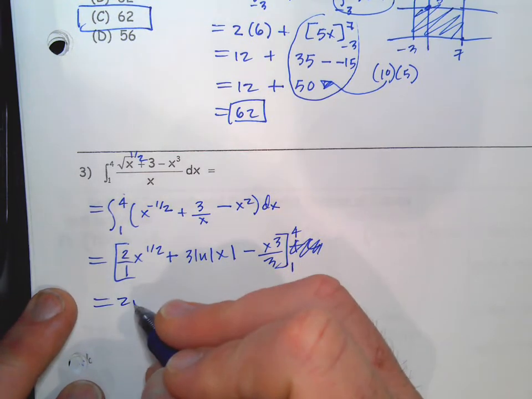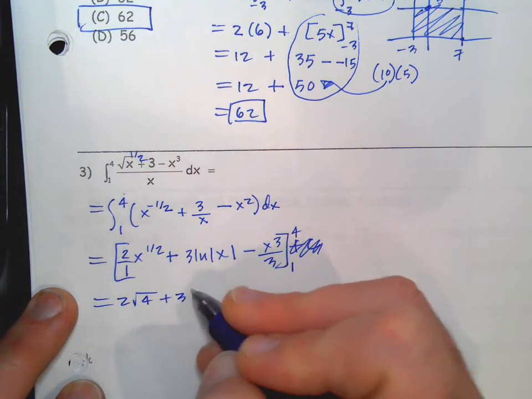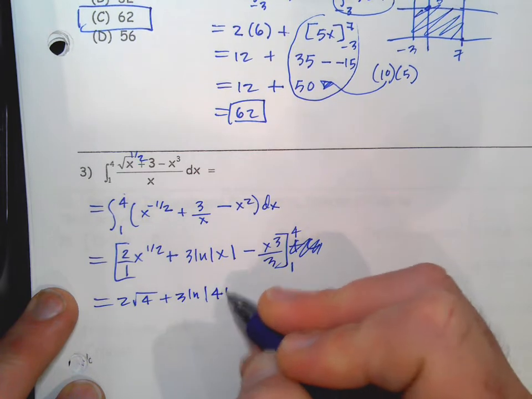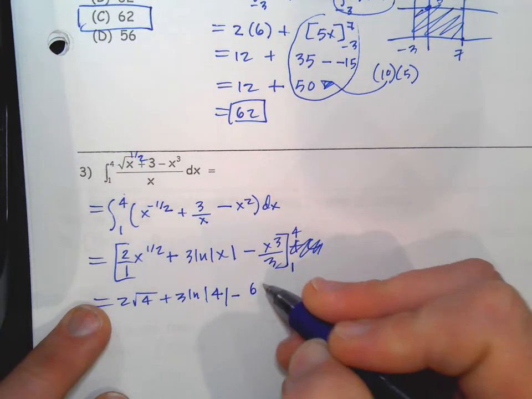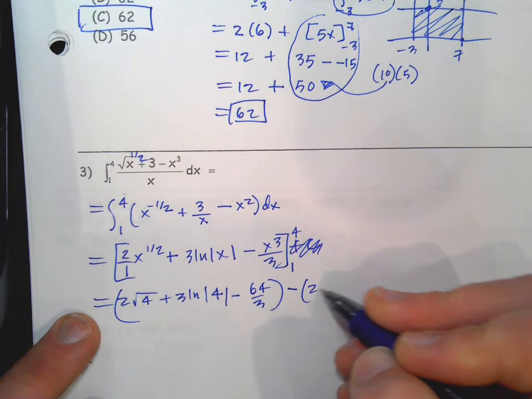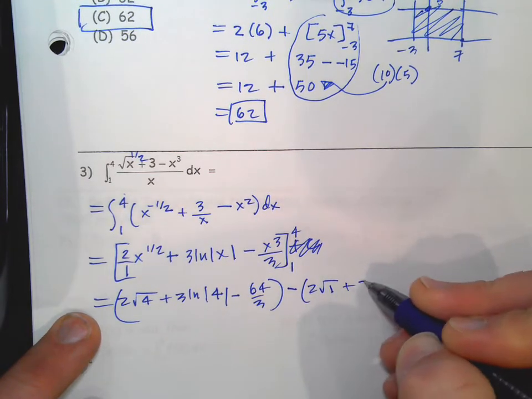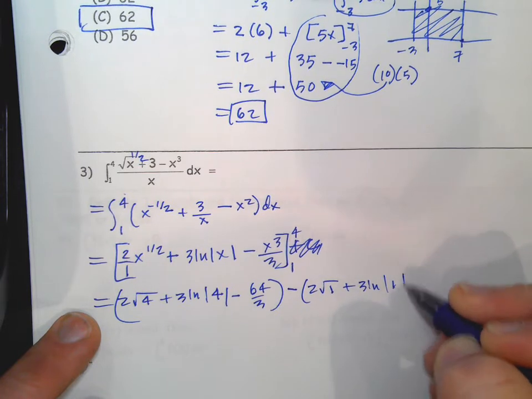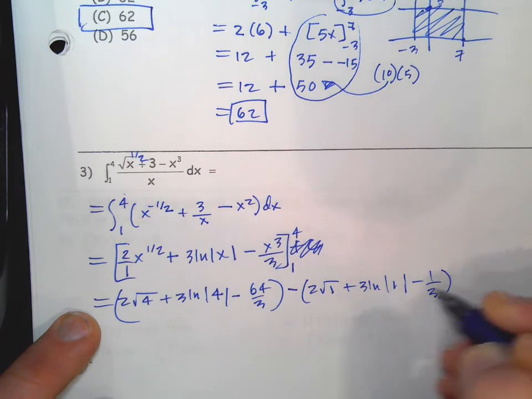So it's going to be 2 square root of 4 plus 3 natural log of the absolute value of 4. That's 4 cubed over 3, which is 64 thirds. I'm going to plug 1 in: 2 square root of 1, 3 natural log of the absolute value of 1, minus 1/3. Natural log of 1 is 0.